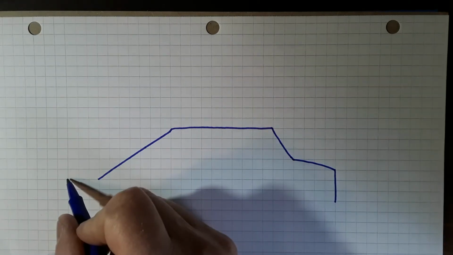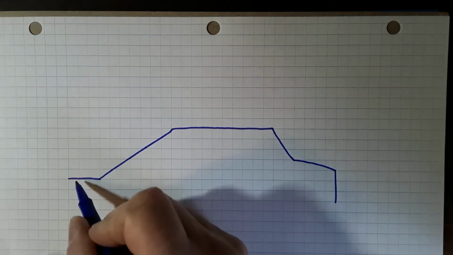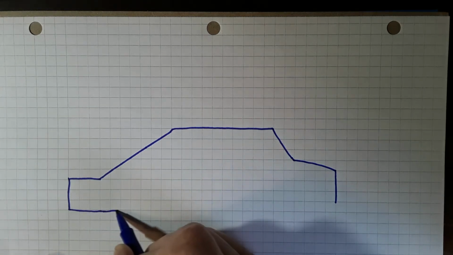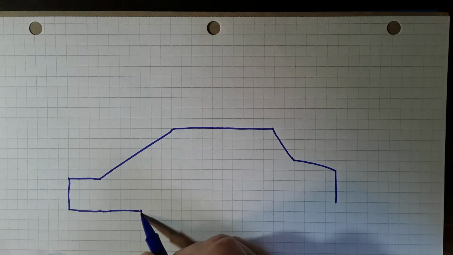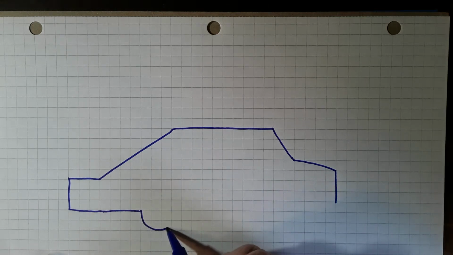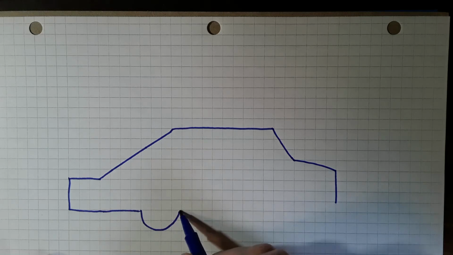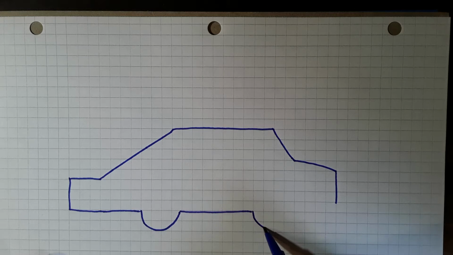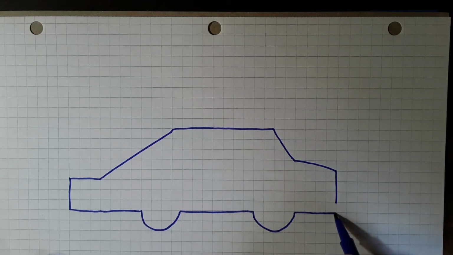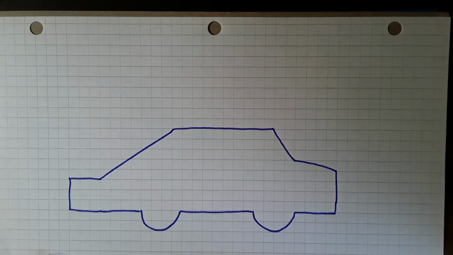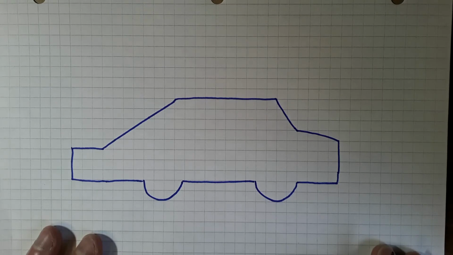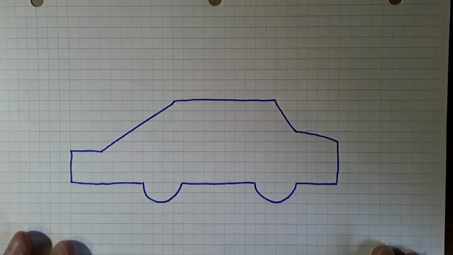I guess I could redo this if I make a mistake. And I am going to put some wheels. So maybe that'll be a half circle there. This is kind of a weird car. I don't understand what this trunk situation is. I don't know which is the front of the car or which is the back. It's probably not the greatest car, but we'll call it good.